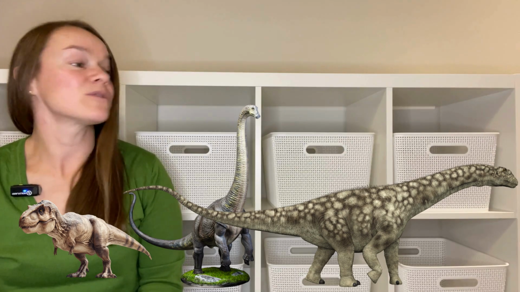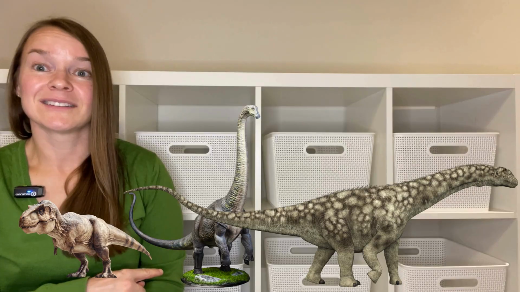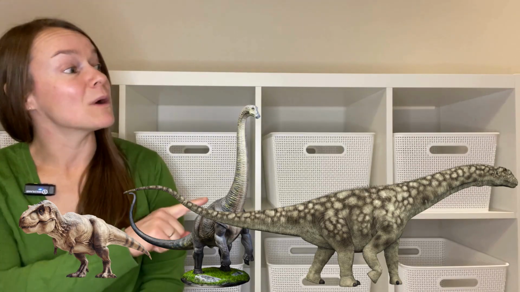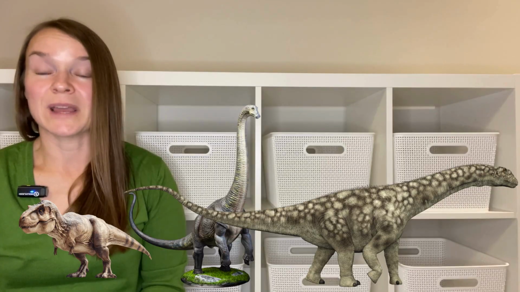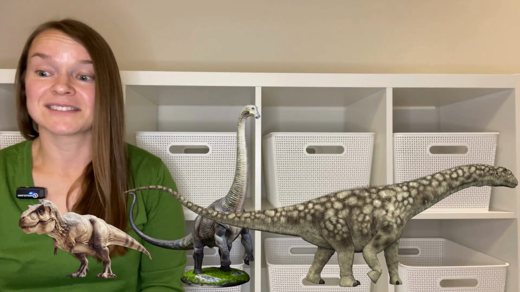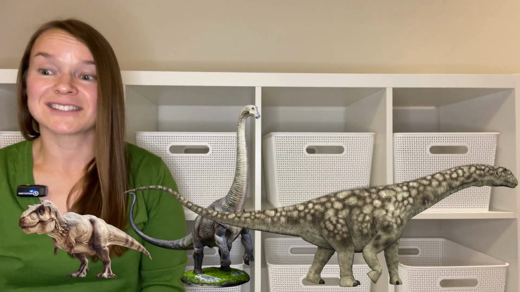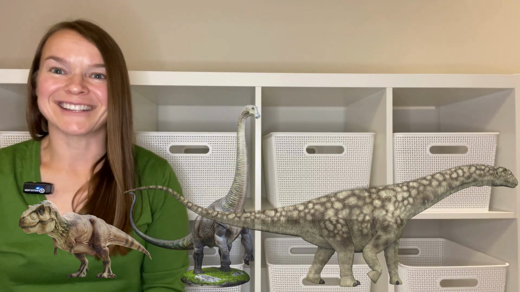So we have a dinosaur that's the smallest, one that's in the middle, and one that's the biggest. So we have the Tyrannosaurus Rex, the Diplodocus, and the Argentinosaurus.